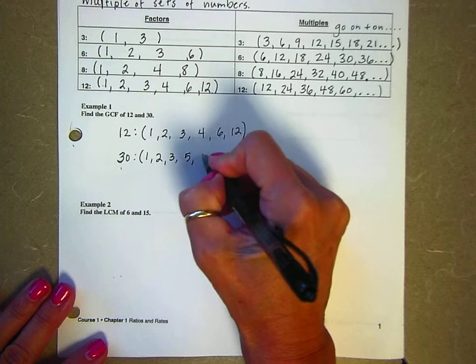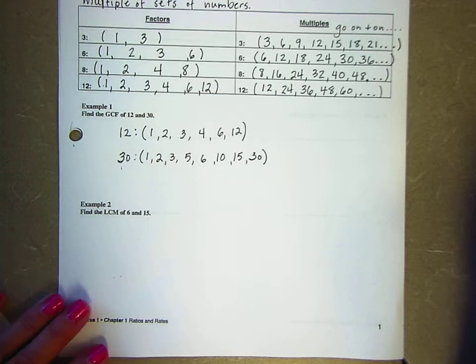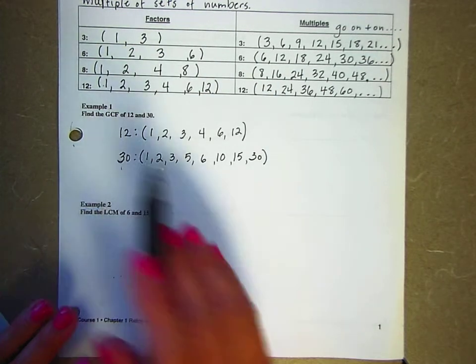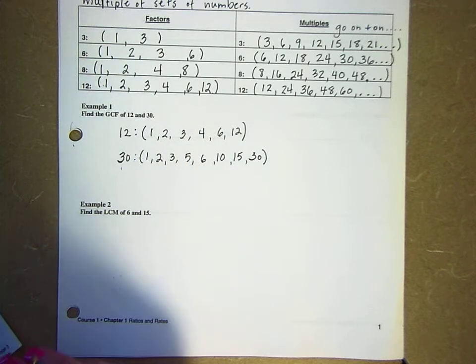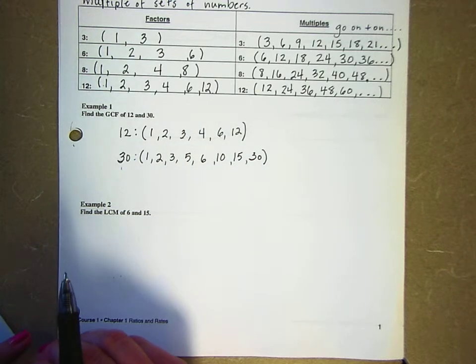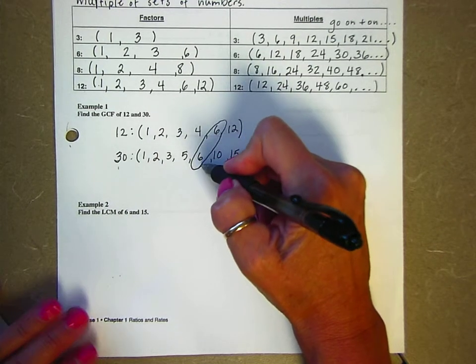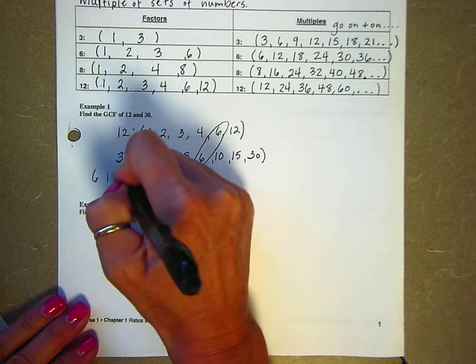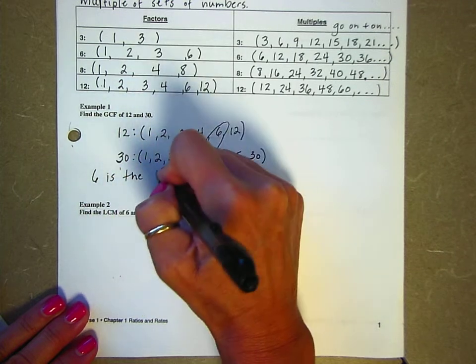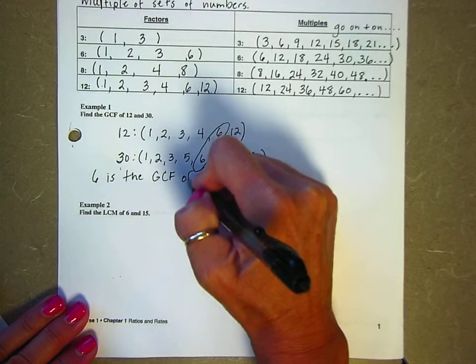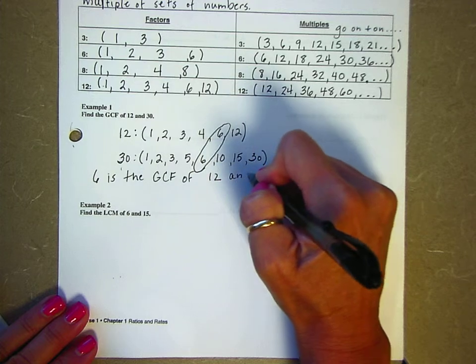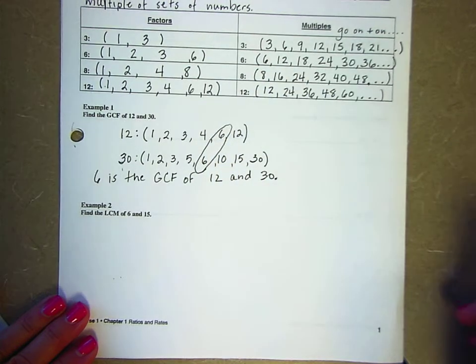So 5 times 6. So if I said to you, what is the GCF? GCF meaning the greatest common factor, the largest number that they have in common. You can see it right here. So you would say 6 is the GCF of 12 and 30.